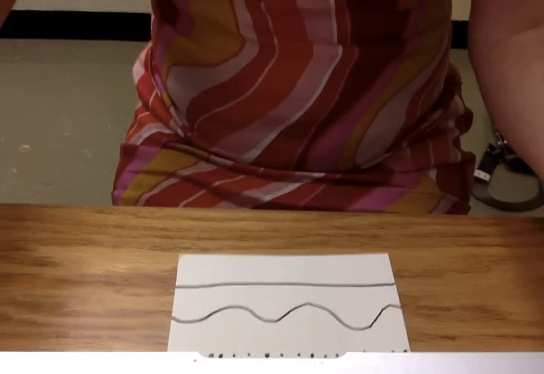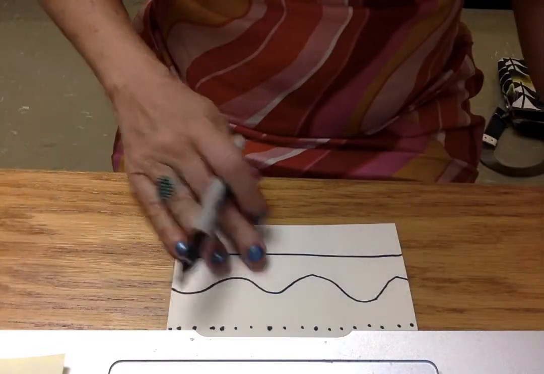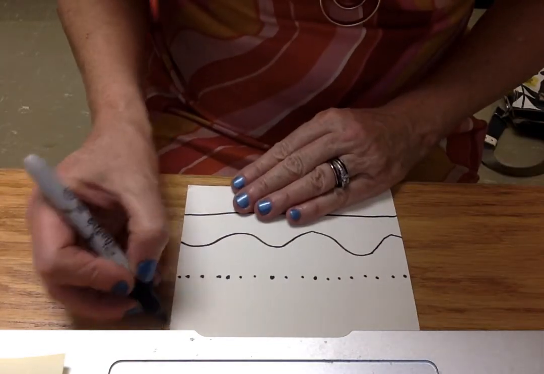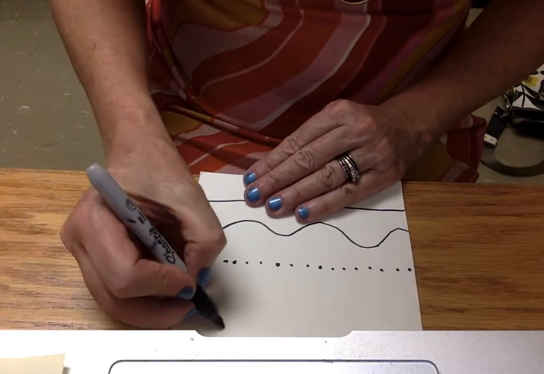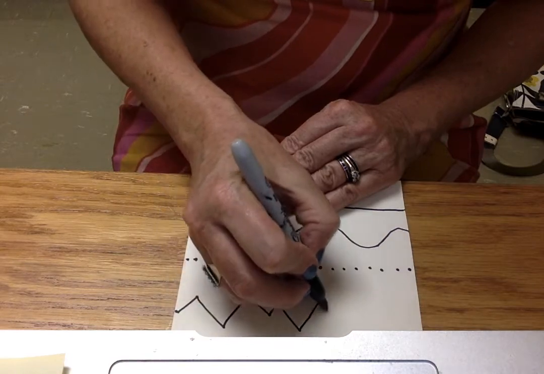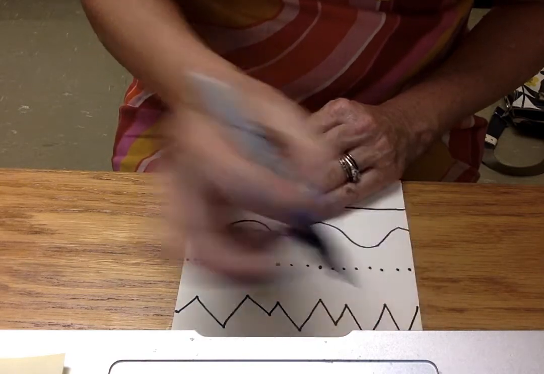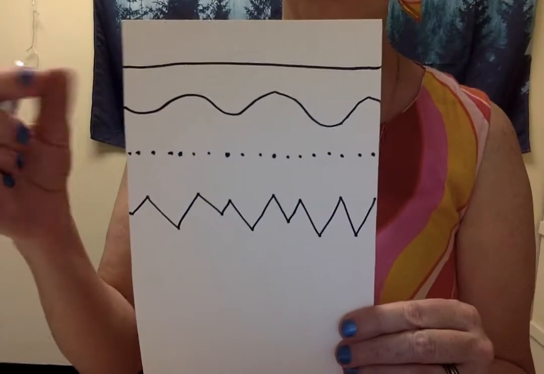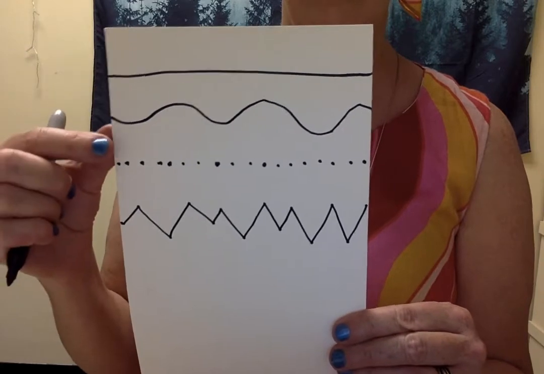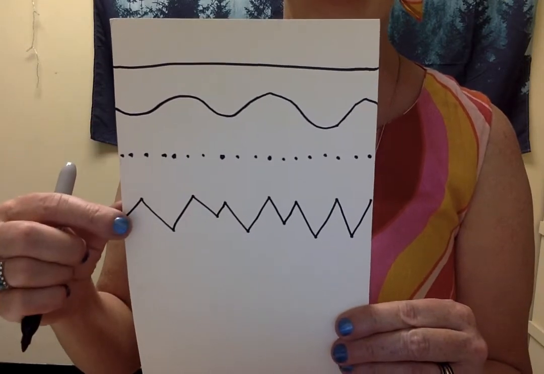Okay, I'm going to draw mine and you can draw yours. So I'm taking my cap off my marker and I'm starting here. I'm still leaving a lot of white space. Up, down, up, down, up, down. And they can be different size lines for your zigzag. There's my zigzag. So far you should have a straight line, a wavy line, a dotted line, and a zigzag line. If I'm ever going too fast, you can stop, pause the video, and catch up. But I'm going to keep going.